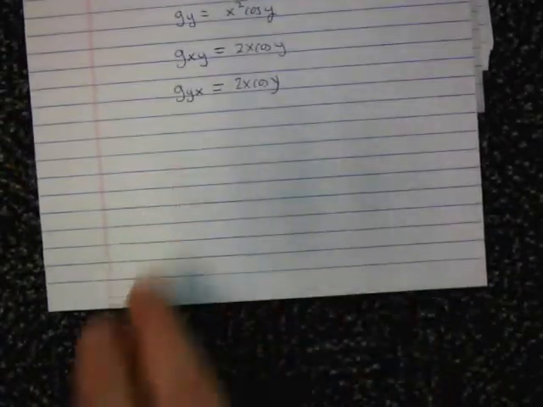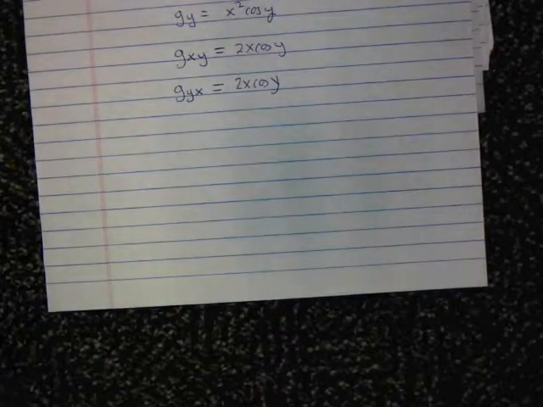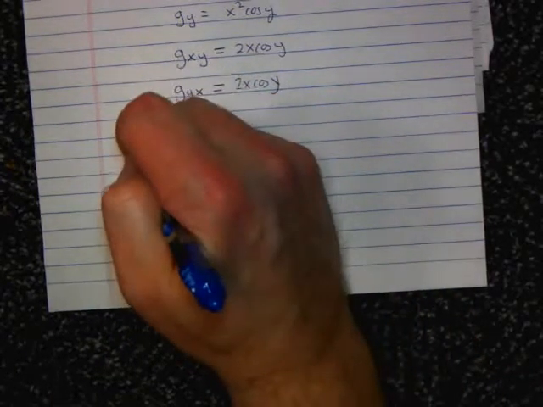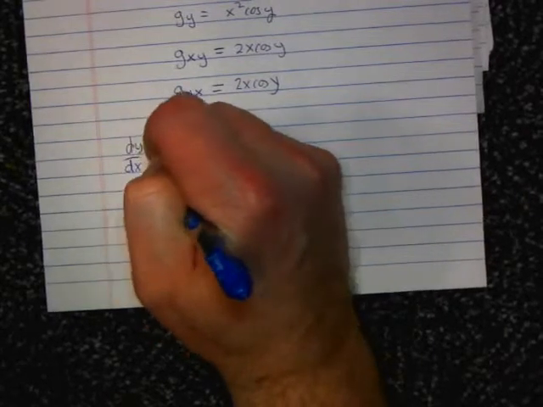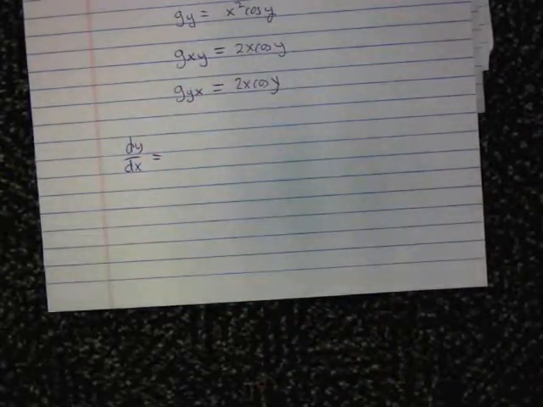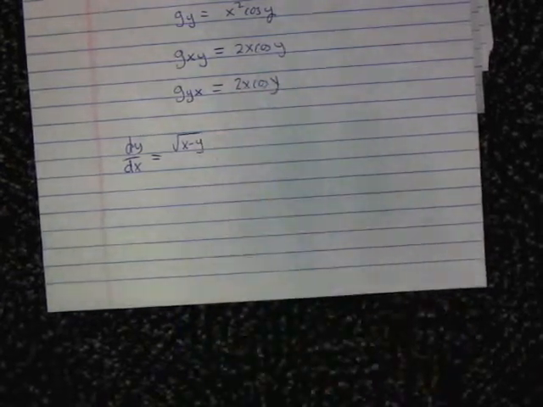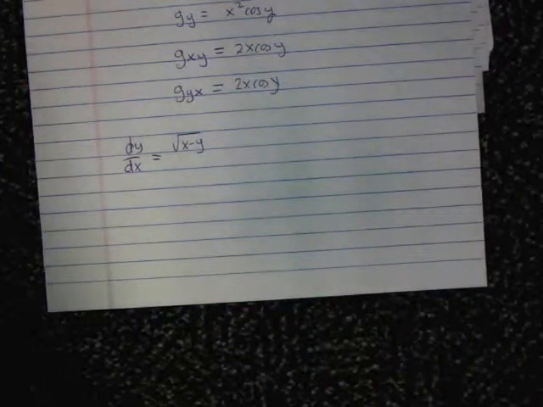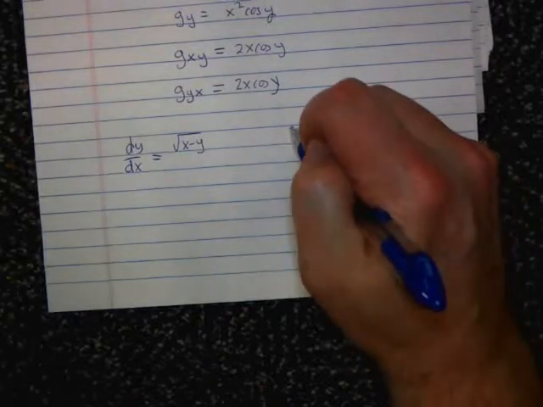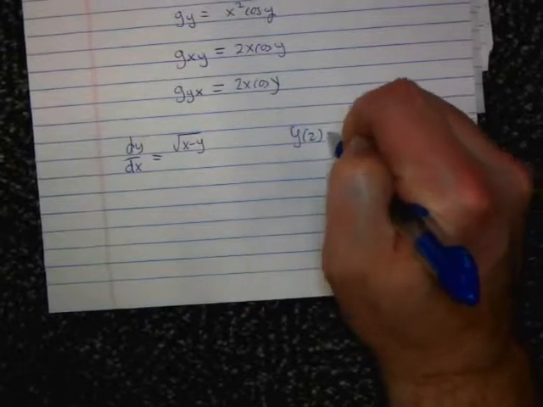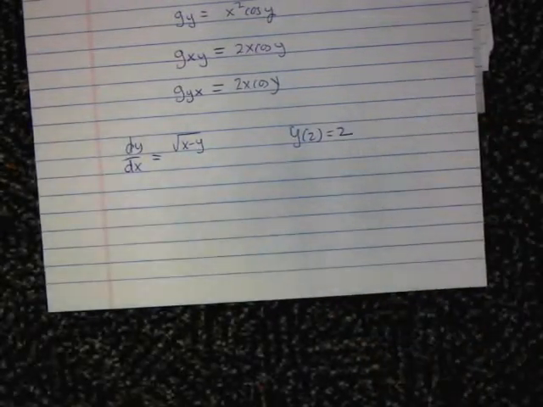So the kind of homework problems you're going to have: dy/dx equals the square root of x minus y, and our initial condition is y at 2 equals 2.